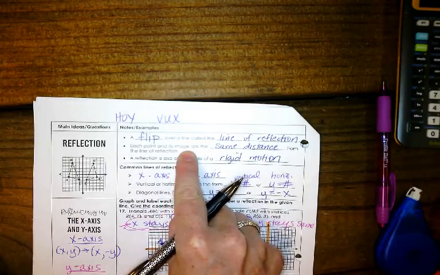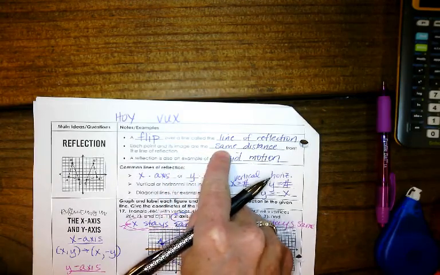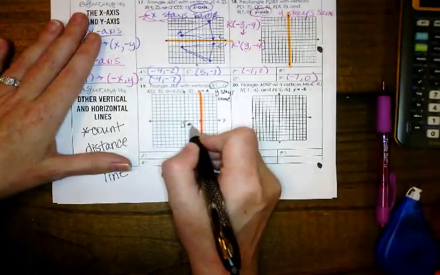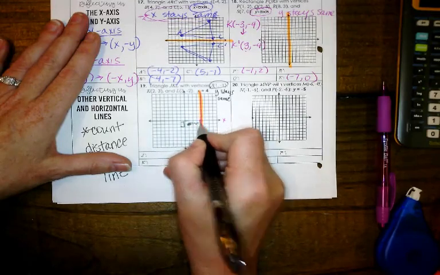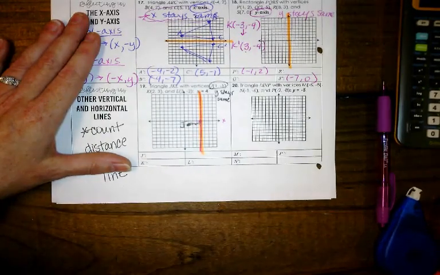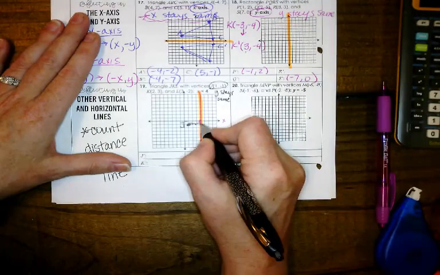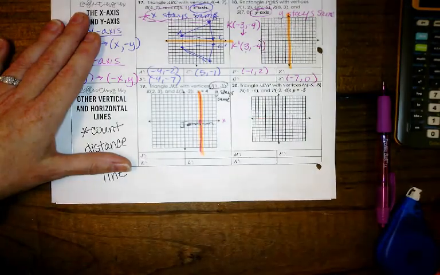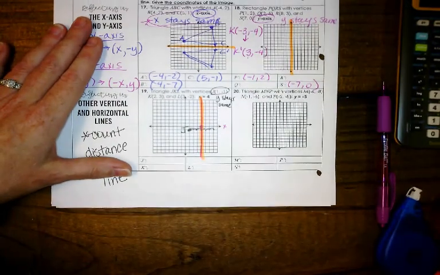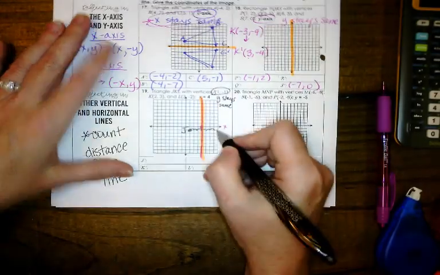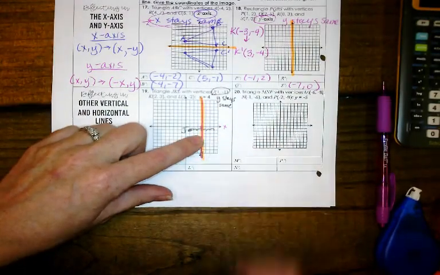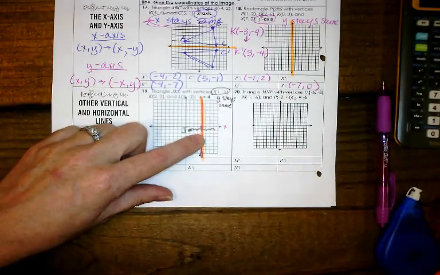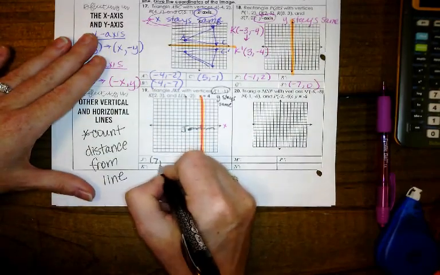So its image should be 3 more past it. Well, what's 3 more past 4? It's going to be at 7. But then my y is going to stay the same. Okay? So I reflected it over here.